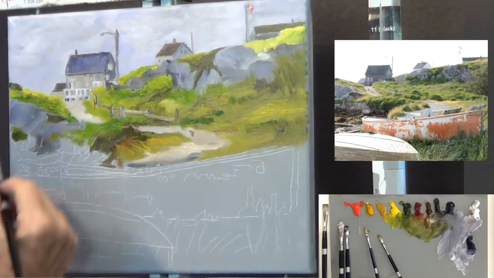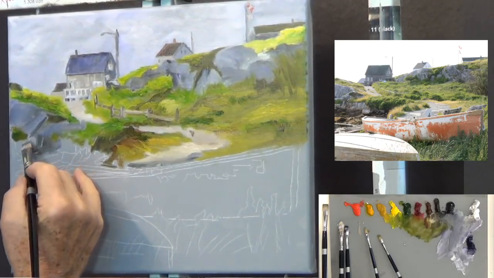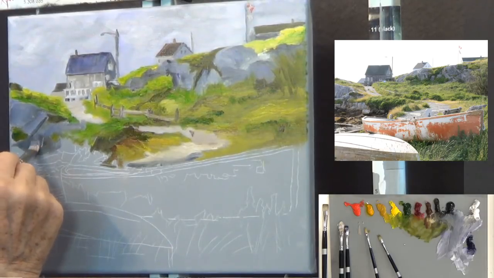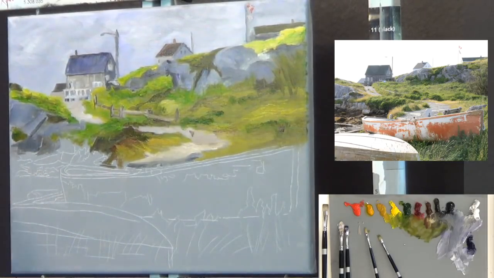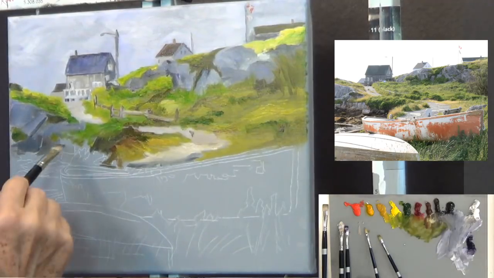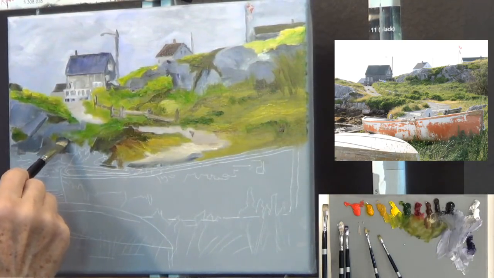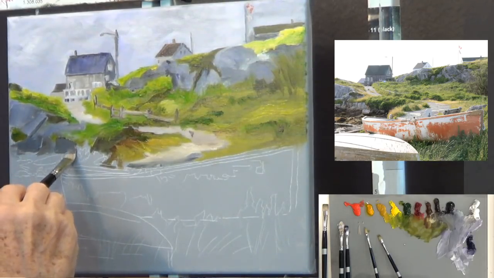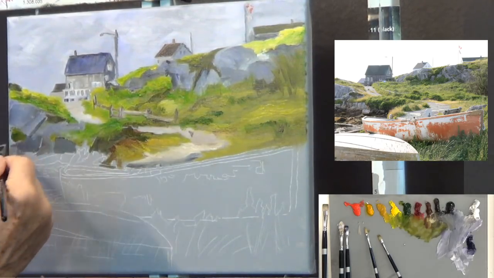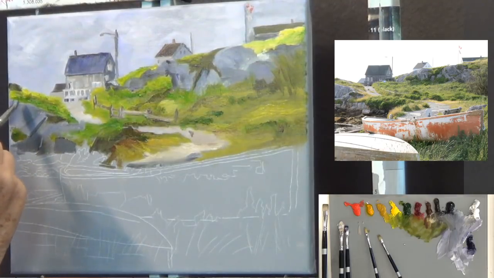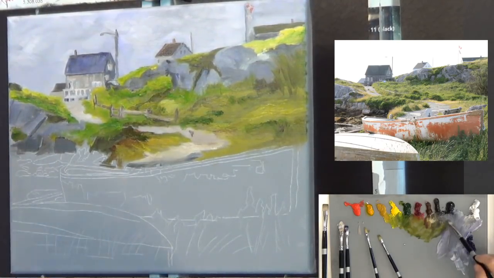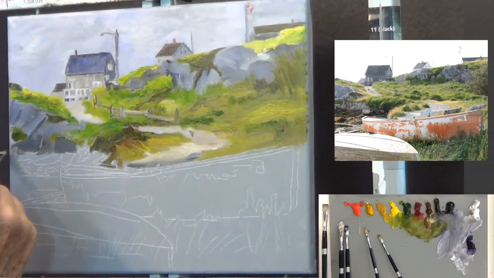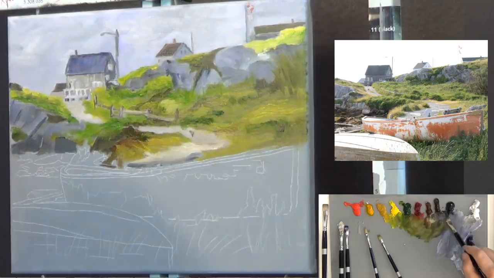Didn't get the color I wanted. This to go like that. And over here I want these to start coming down like this. So the brush strokes tell it all, folks. The brush stroke tells you this is a rock face that's vertical. These are slanted and angled into the water. The little dark marks that you make will tell the viewer how those rocks are stacked up.